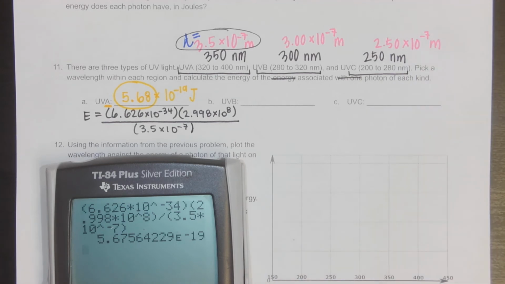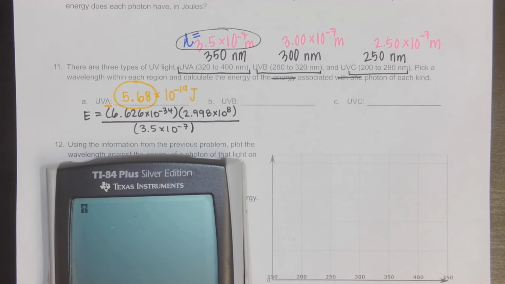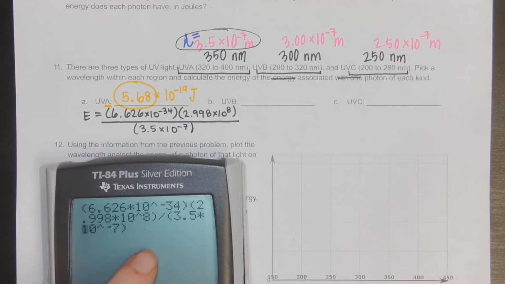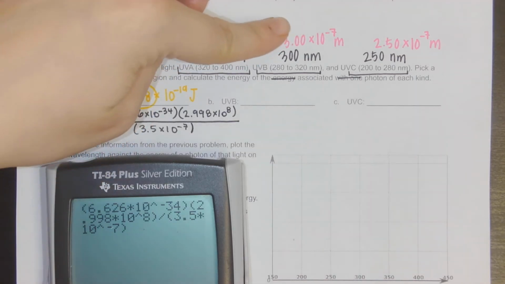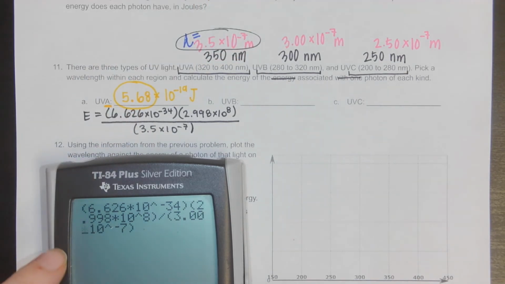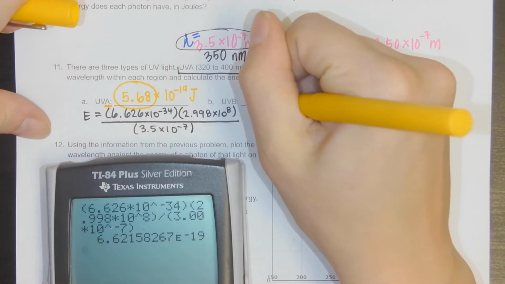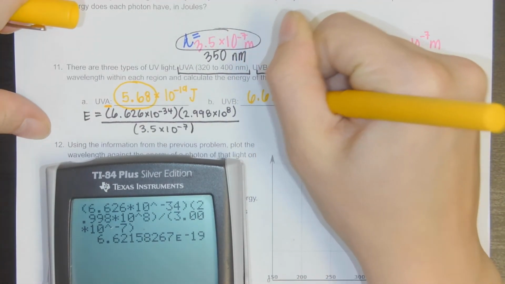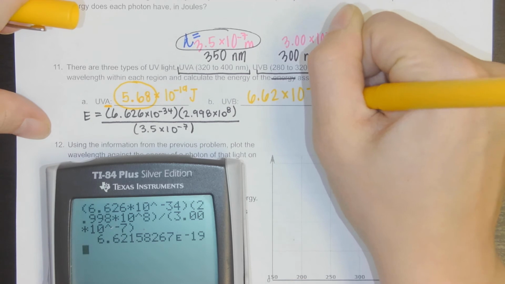So pause this video if you need a little bit more time, but the calculation is going to be the exact same as before, but instead of having 350, I've got 3.0. Your answer should be 6.62 times 10 to the negative 19 joules here.